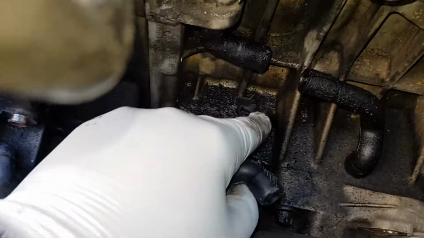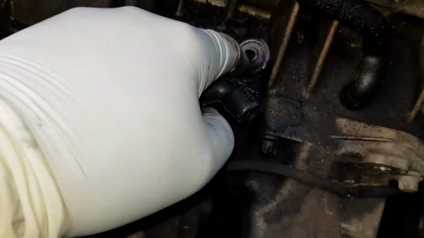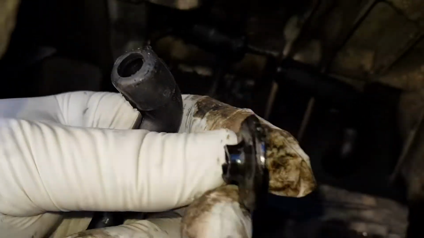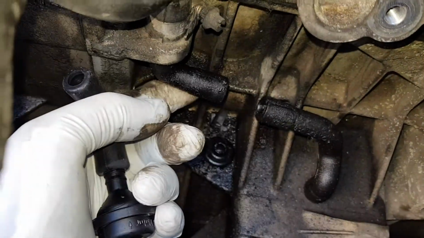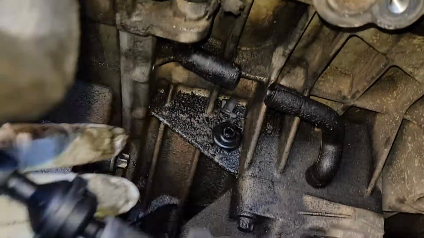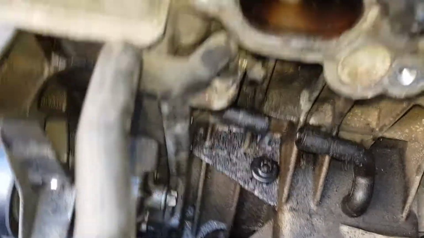Because of this, you see what's left of the old valve, because the fumes are so hot and oily that they burn out the rubber.